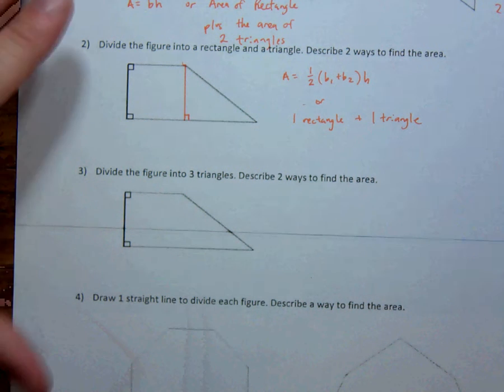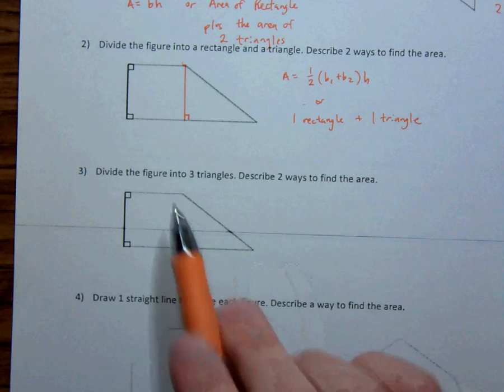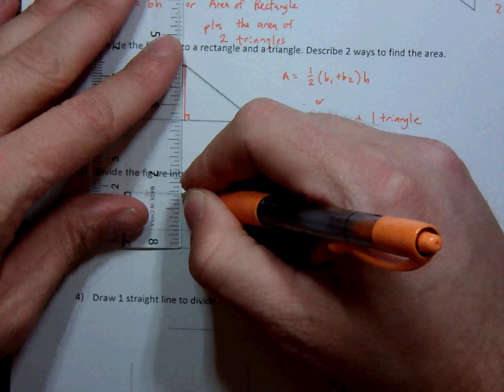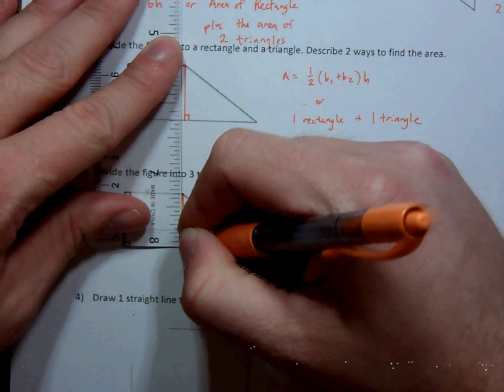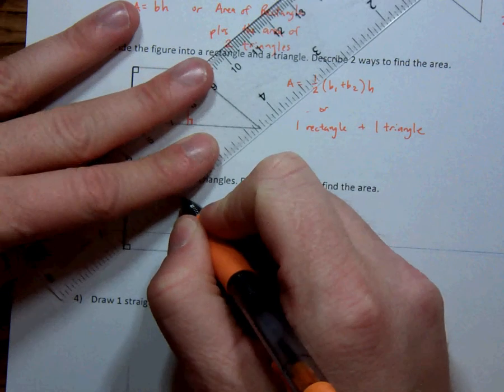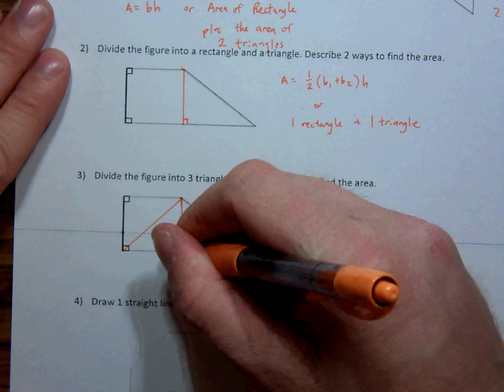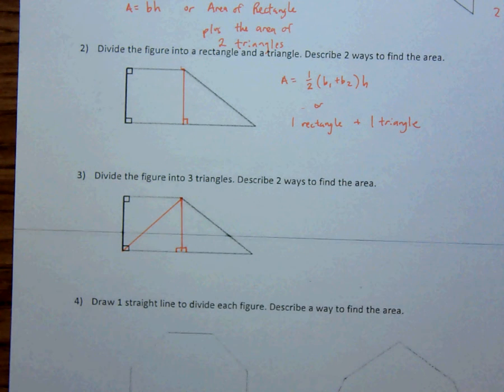This is number 3 here. This time I want to divide it into 3 triangles, so I can do one triangle, the one I made and the one before, but the other triangle, I'm going to find by splitting this in half. And you'll notice that it is 3 triangles, but more importantly, it's 3 right triangles, which right triangles are far easier to work with than things that are scalene or acute or obtuse angles. So scalene doesn't necessarily mean it can't be right.